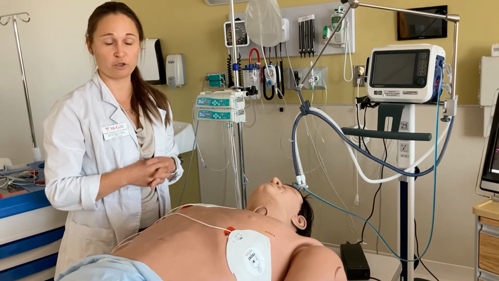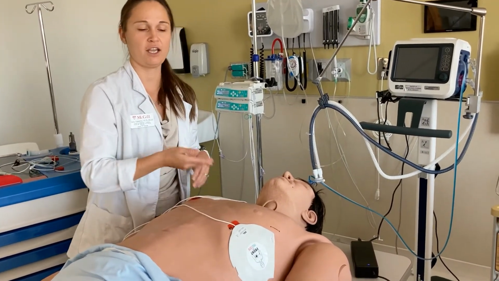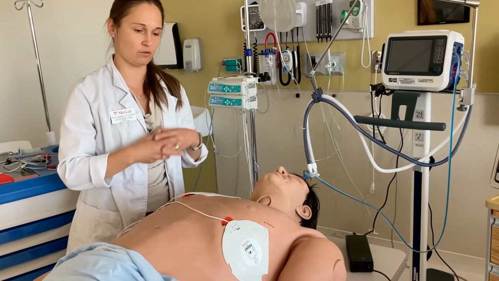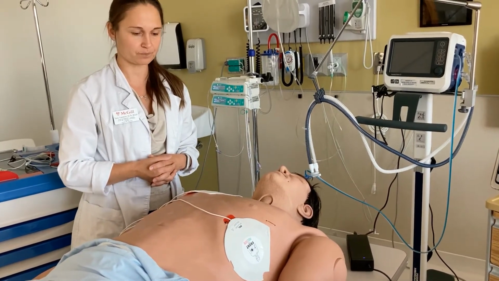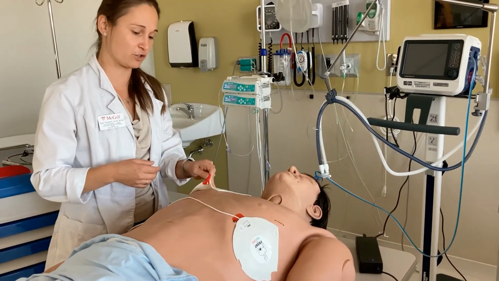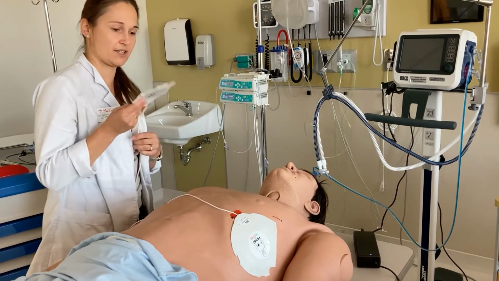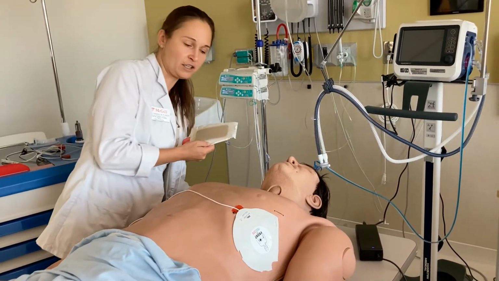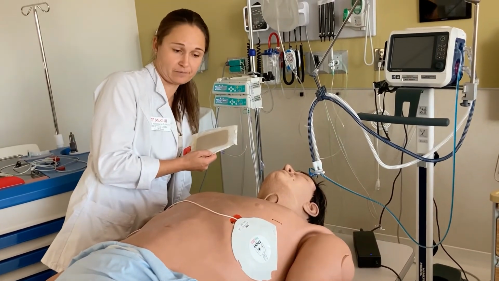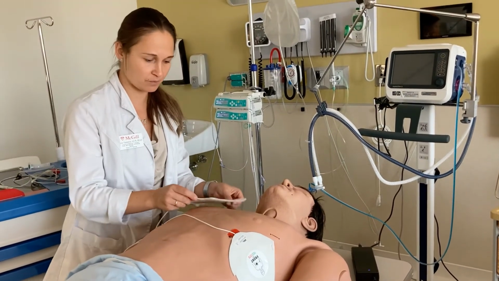So when you're placing your pads, you can always think about how the electricity will travel, and you need to make sure that it involves most of the myocardium. Now for the anterior-posterior placement, I would have to lift or turn my patient and place this pad under the right scapula. Okay, now different things that might happen.